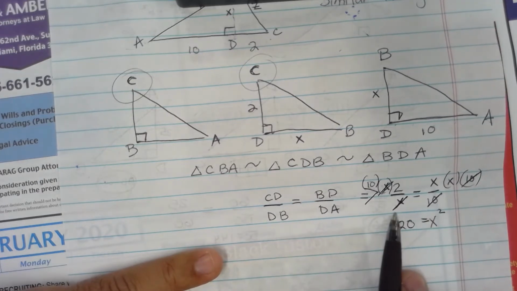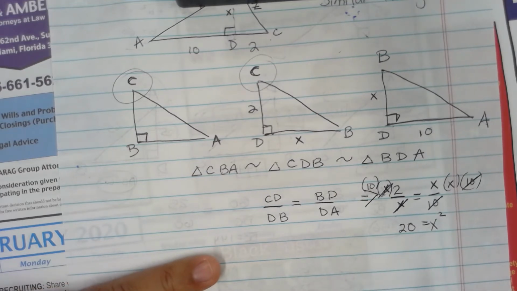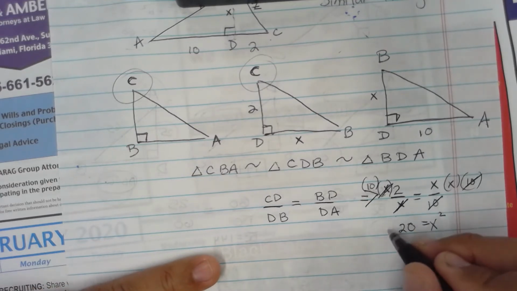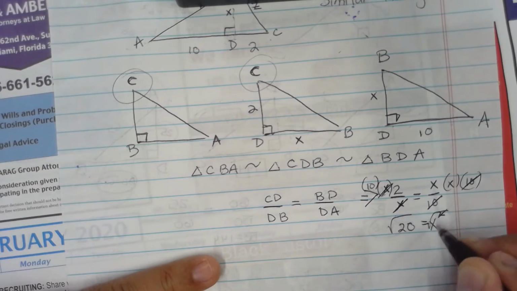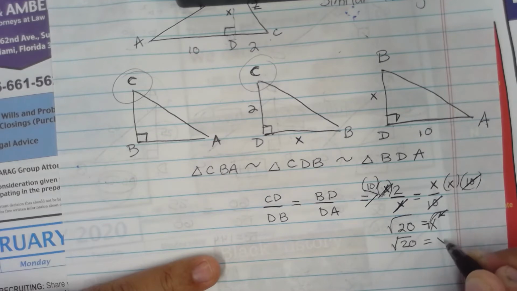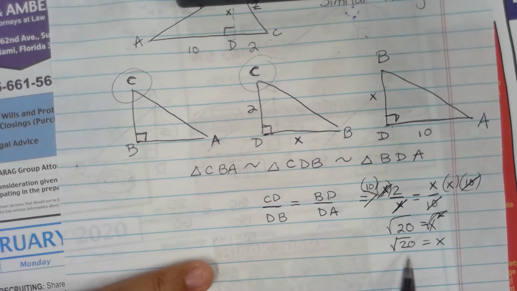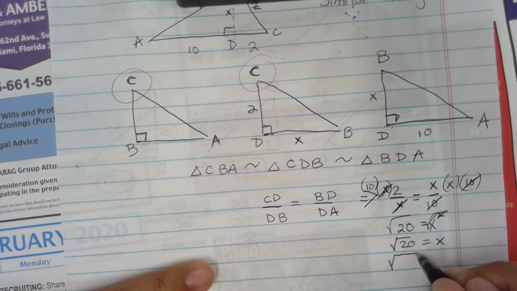This is algebra here. Because we have to take what to both sides? The square root of both sides. I don't think it's a proper number, so this will be the square root of 20 is equal to x. To be more precise, I can break this down. Just in case you don't know, the factors of 20 are 4 and 5, right?